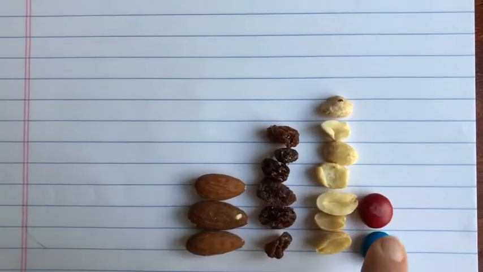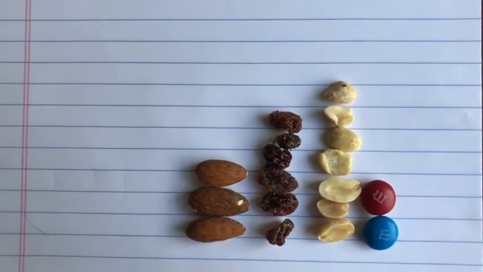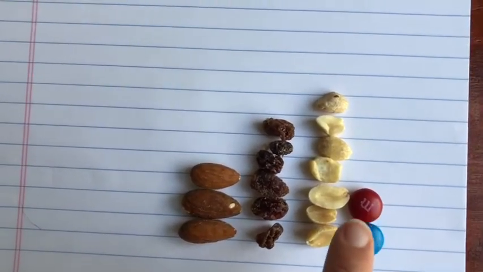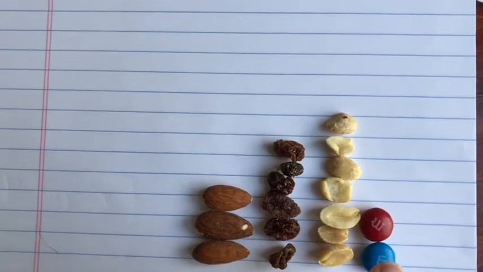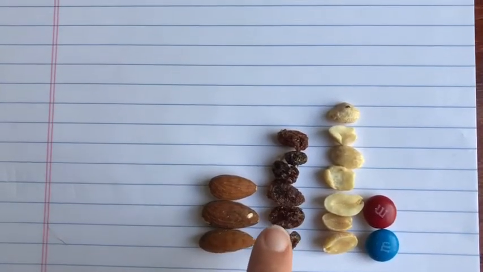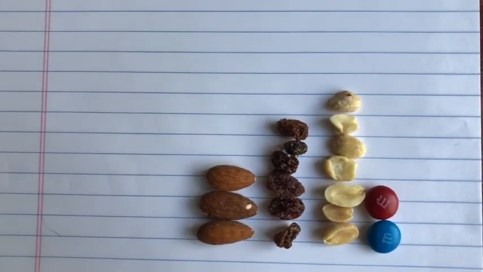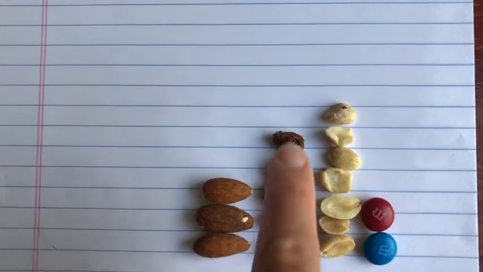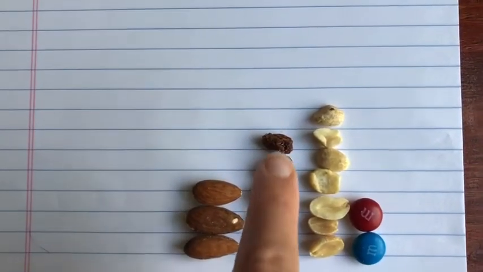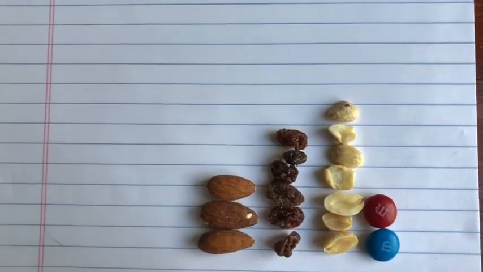Yeah, the M&Ms. How many M&Ms are there? Just 2, we can tell by looking. Now let's compare the M&Ms to the raisins. Are there more raisins or M&Ms? Which one has more? Yeah, there are more raisins. This column is taller. So just by looking at our graph, we knew that there were more raisins.